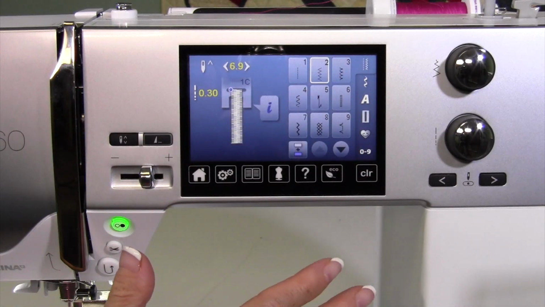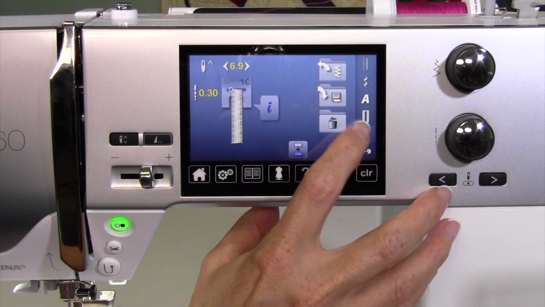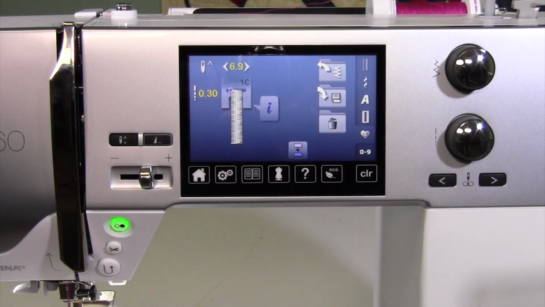Now again, if you want to learn how to set these so you can retain them after you turn the machine off, follow the tutorial for the personal program, which is this area with the little heart with the smiley face.